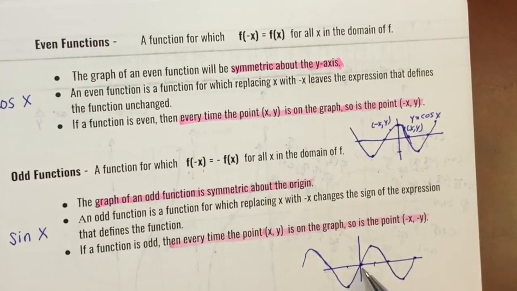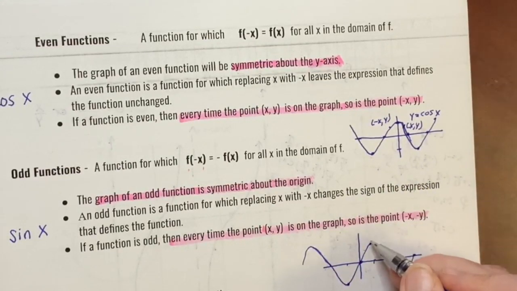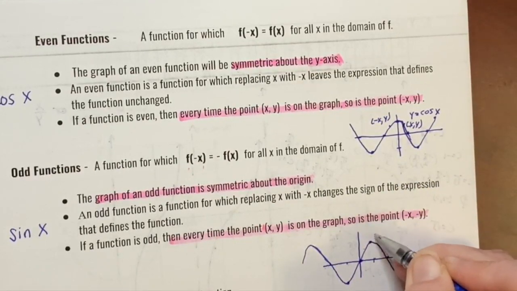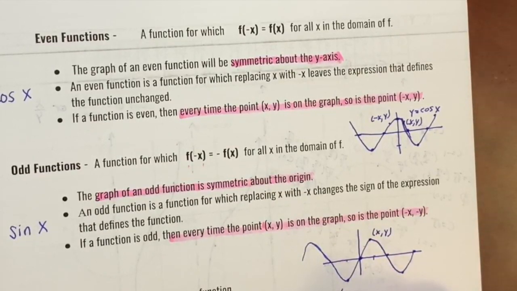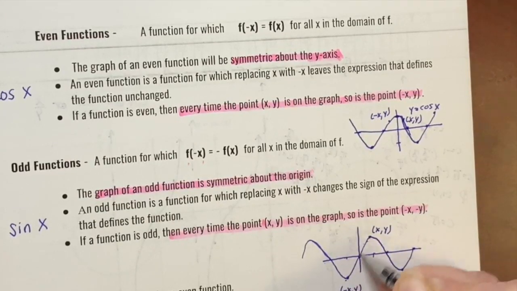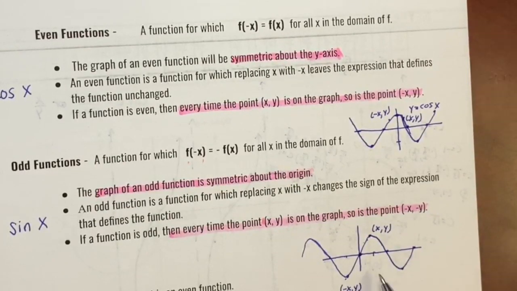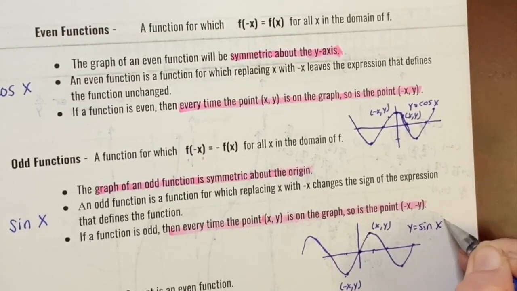You can see that it's not symmetric about the y-axis like the cosine is. But when x, y is on the graph, negative x, negative y is on the graph. And when we have that symmetry about the origin, that's an example of an odd function. So y equals sine of x is considered an odd function.